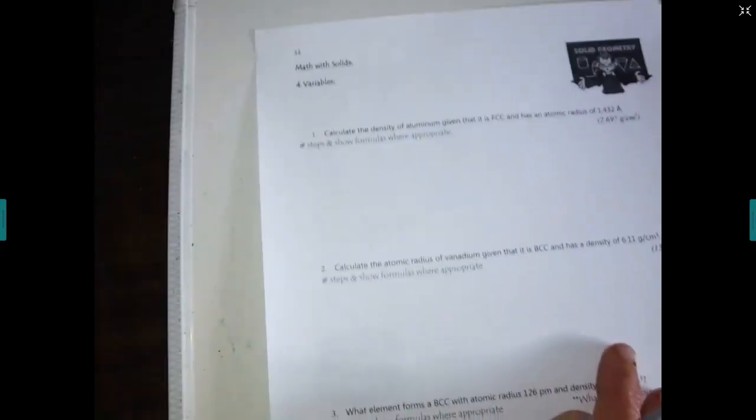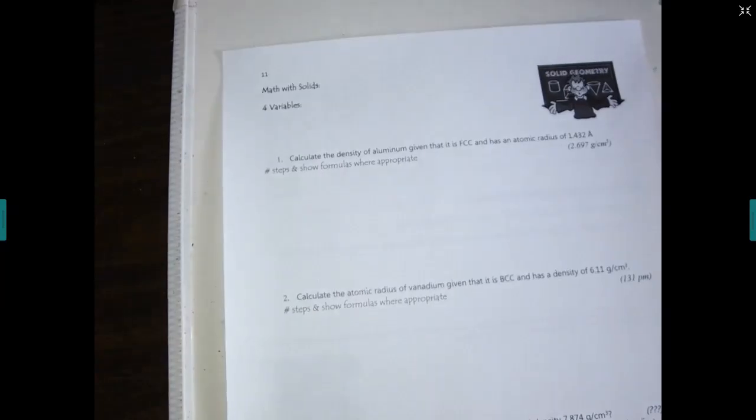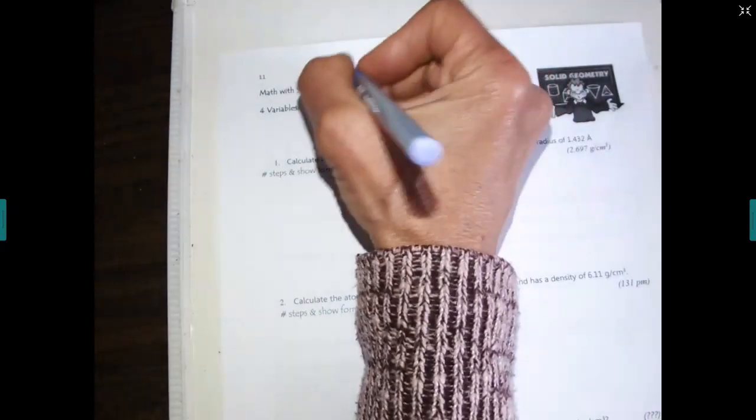So where we're going to is this page, where we're going to do a bunch of calculations. There are always 4 variables when we're doing math with solids. We're first going to do just different types of metals, like aluminum, vanadium, and a mystery metal. So there are always 4 variables.